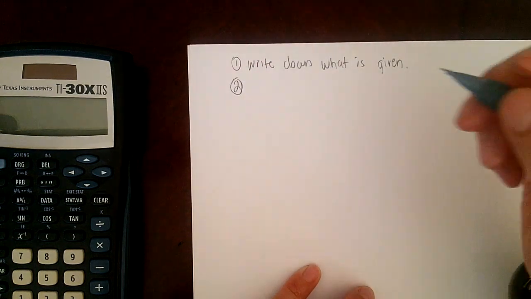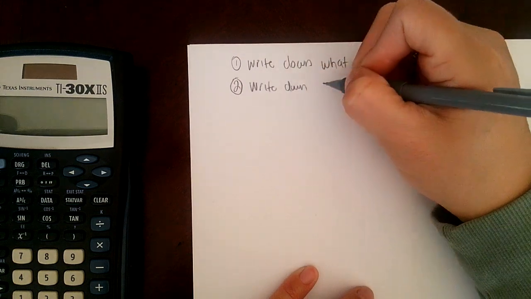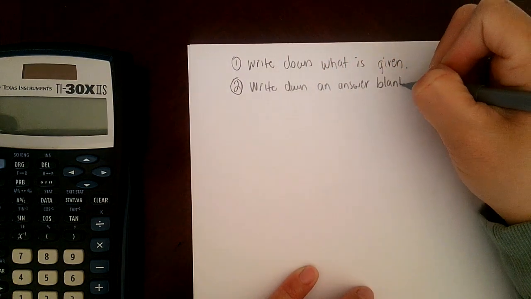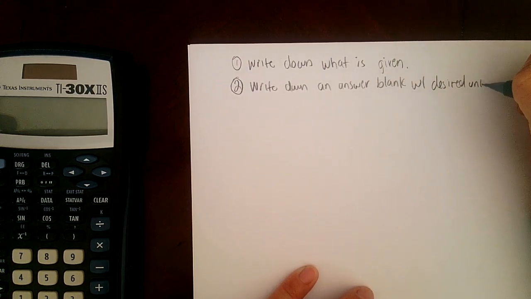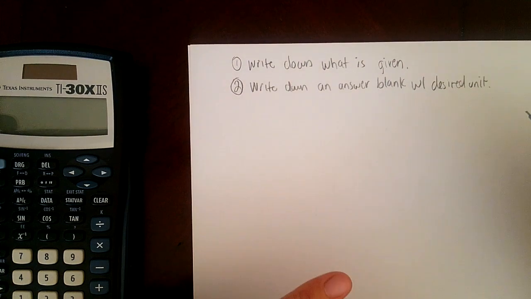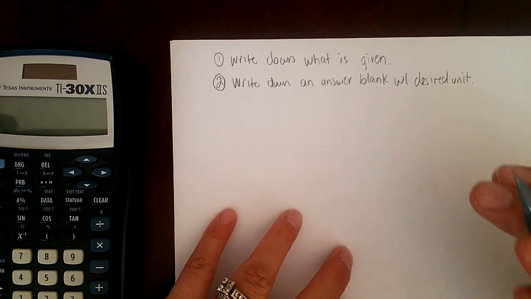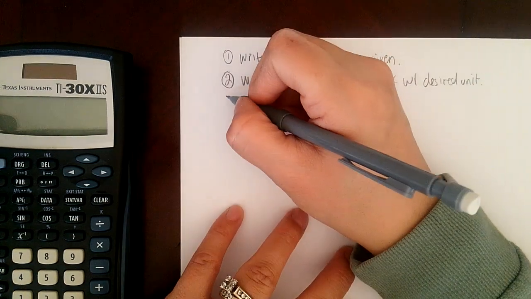Step number two is write down an answer blank with desired unit. So always make sure that you have your blank for the final answer, and the unit that you want your final answer to be in.